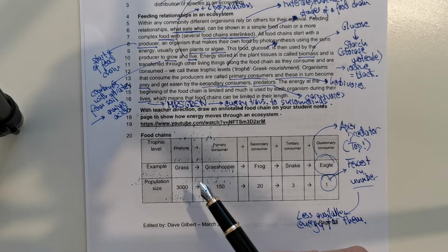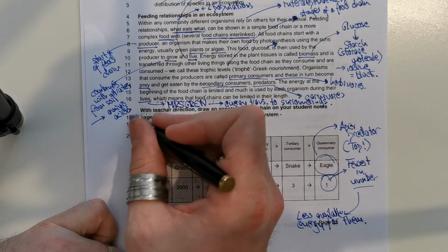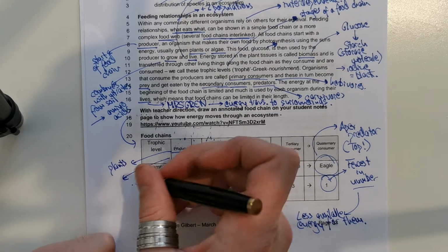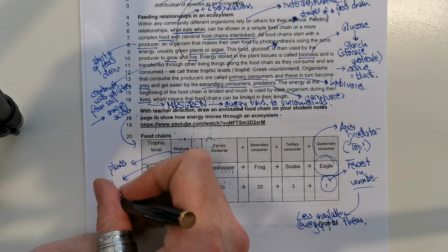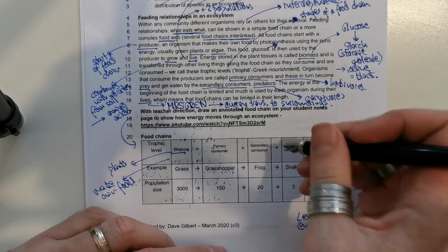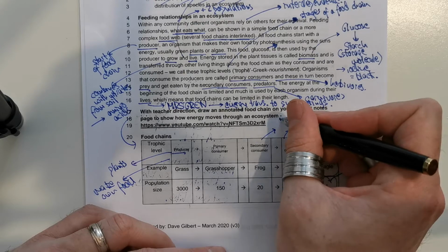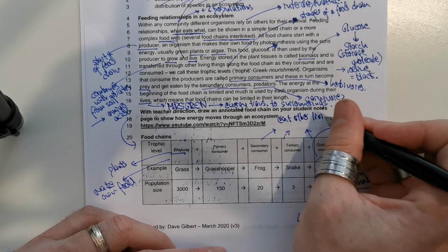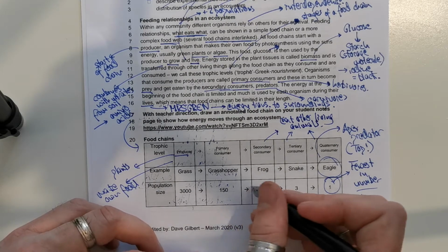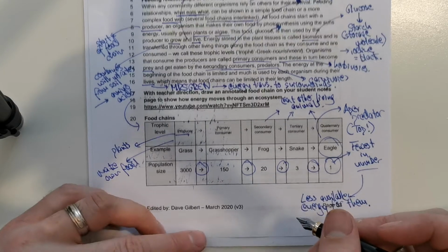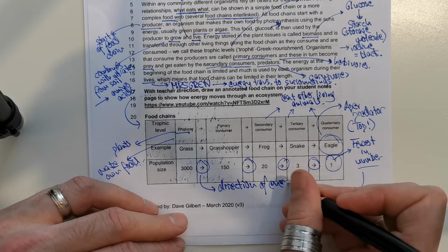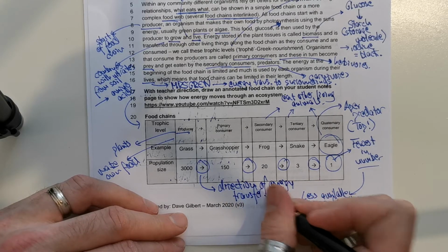Now, you've got a food chain here, which details what's just been talked about up above. Got our producers, which are often our plants, and they make their own food. Our primary, secondary, tertiary and quaternary consumers eat other living animals. And then down at the bottom here, we have these arrows, and they show the direction of energy transfer.